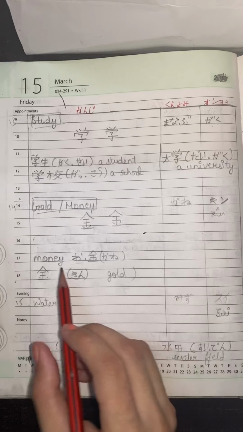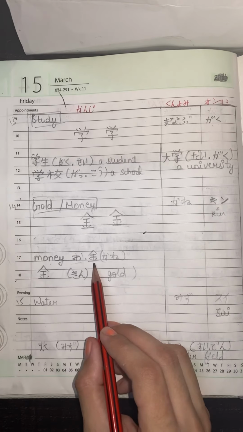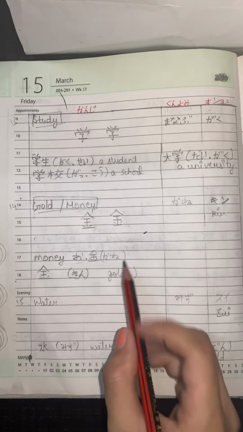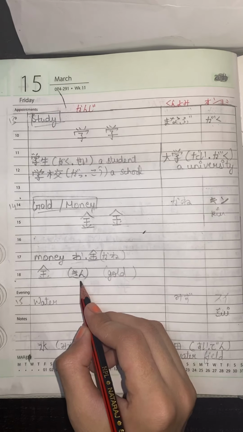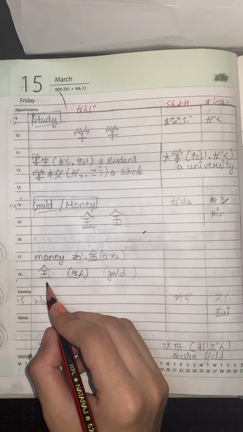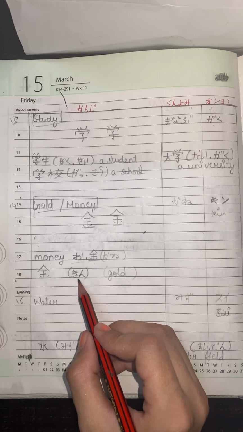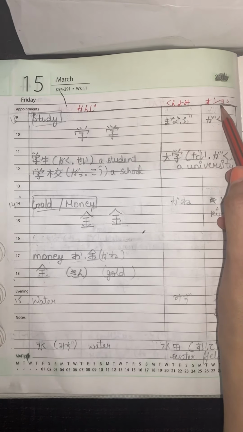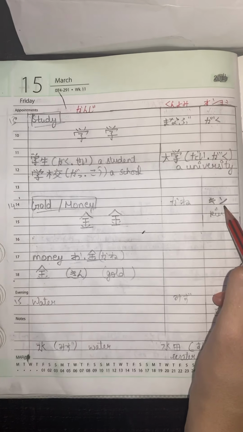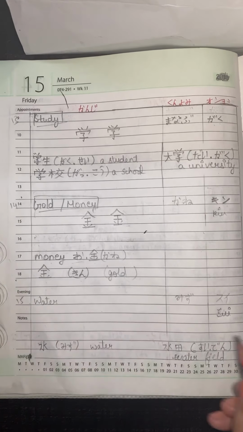So the meaning of this kanji will be money, that is okane, and if there is gold you can say kin. This is also the kanji of kin, but the onyomi will be called kin.